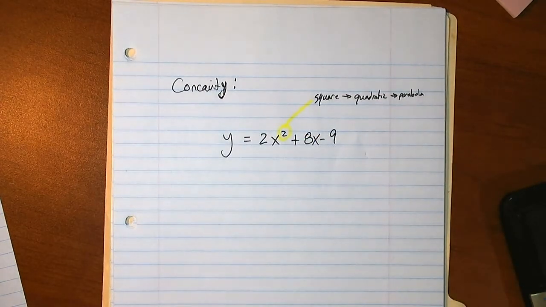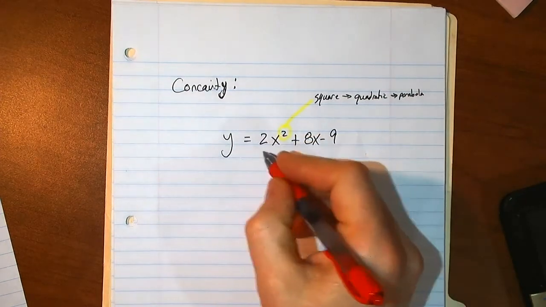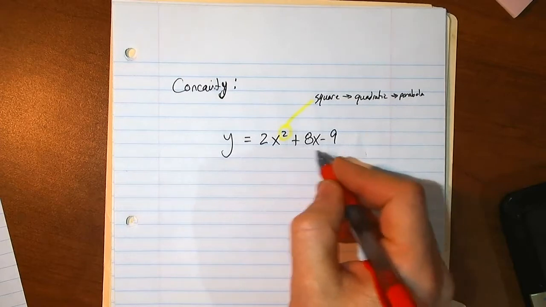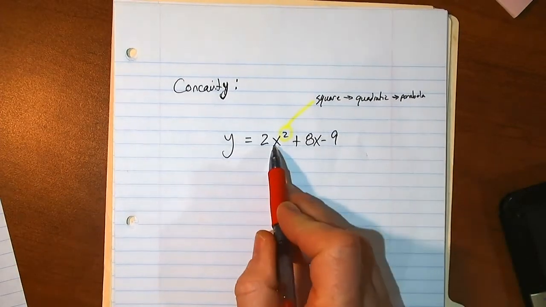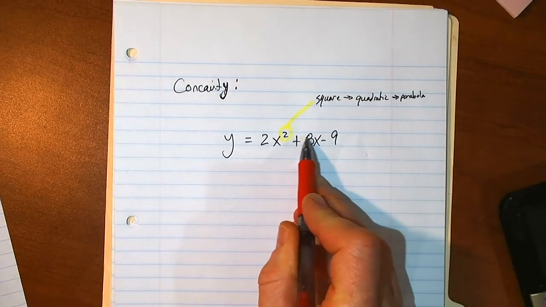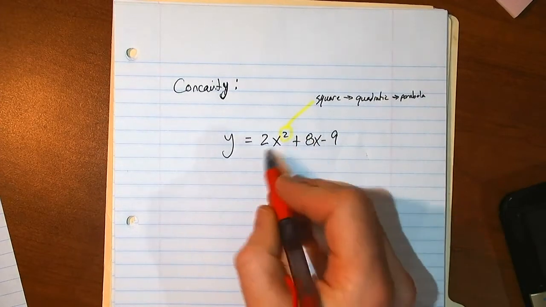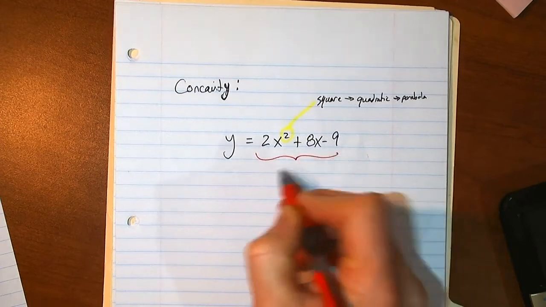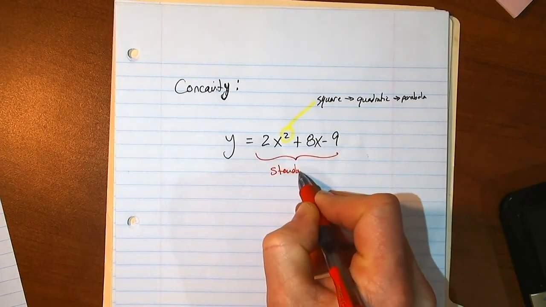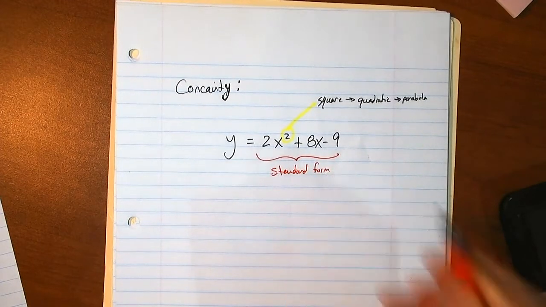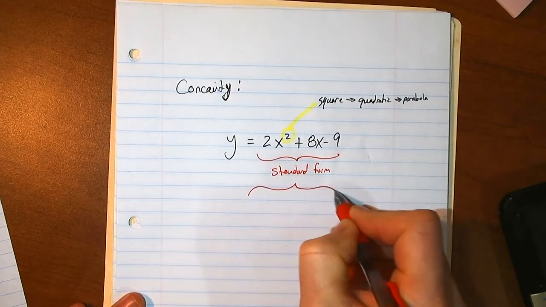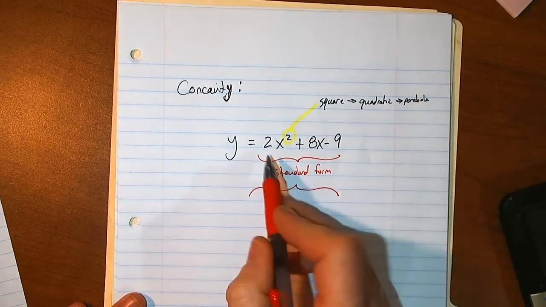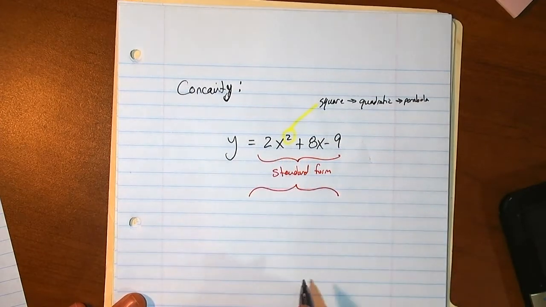Okay, so that's the first thing that you might want to remember. The second thing you might want to remember is that standard form is when you have it fully simplified, you've combined like terms and everything, and the exponents go from biggest to smallest. So this is currently in standard form right now. Okay, and when it's in standard form, we identify the three constants using some variables.